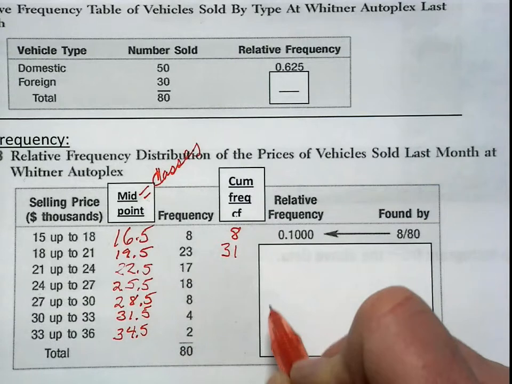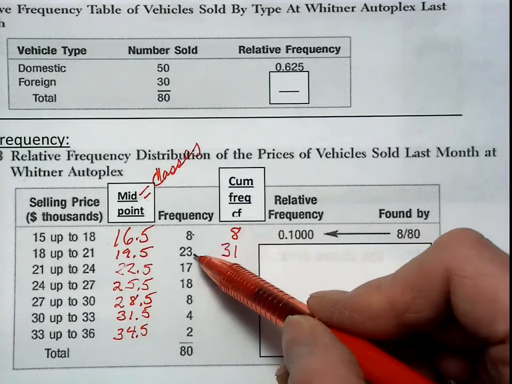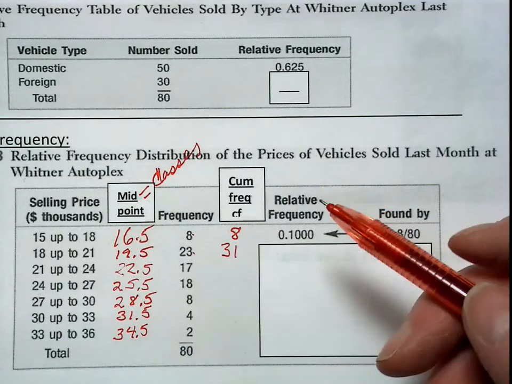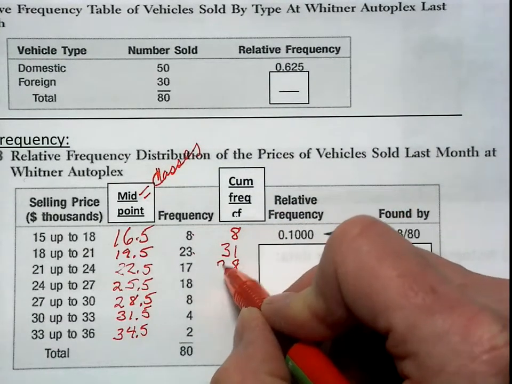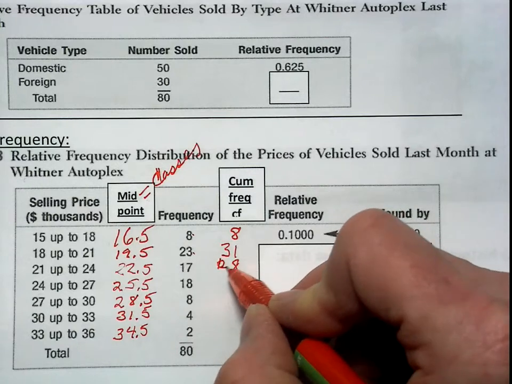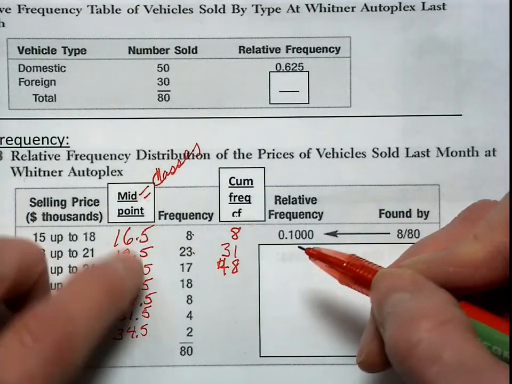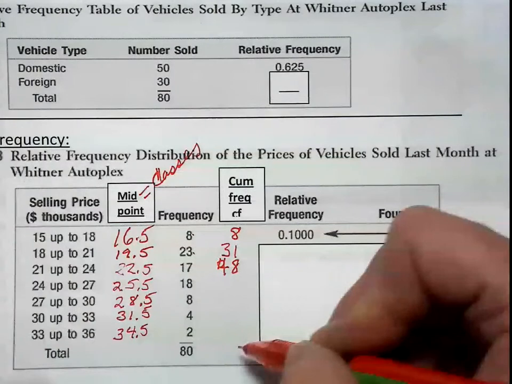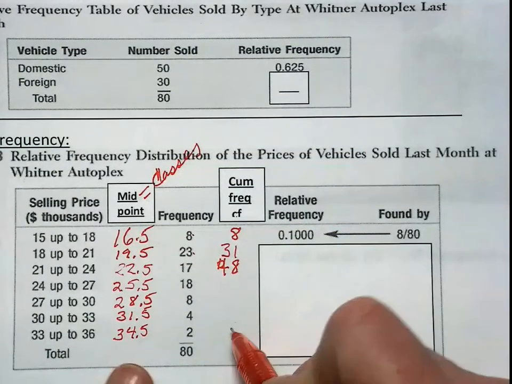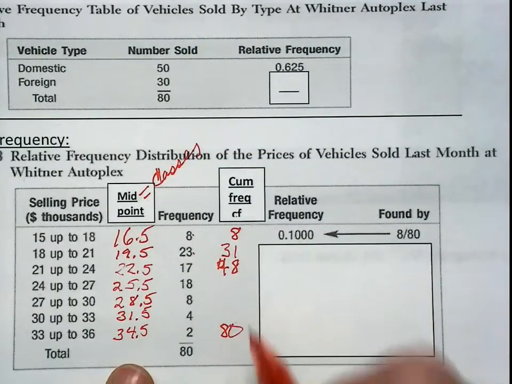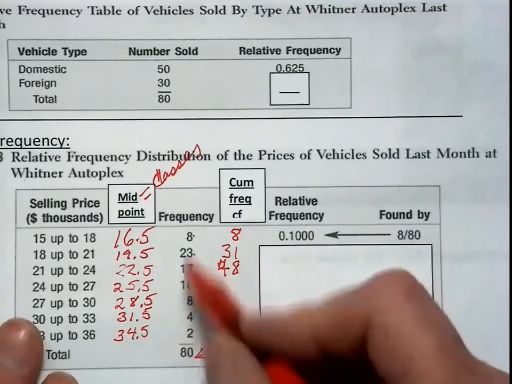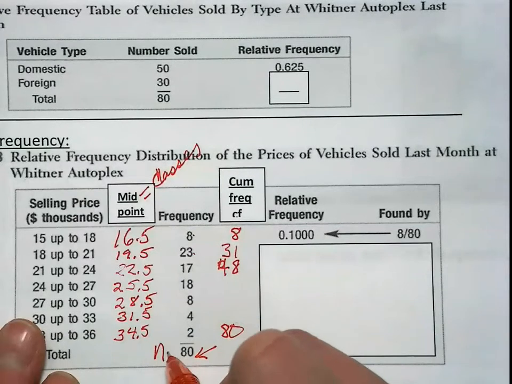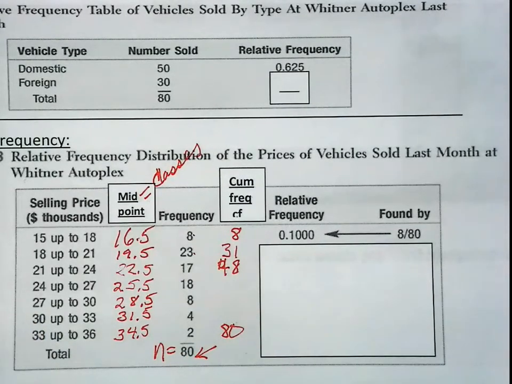The next cumulative frequency would be 8 plus 23 plus 17, and that's 48. And you continue on with the cumulative frequency. The last cumulative frequency will be 80, and it should correspond to your sample size. Sample size is the sum of all the frequencies. N will be sample size for the entire semester.